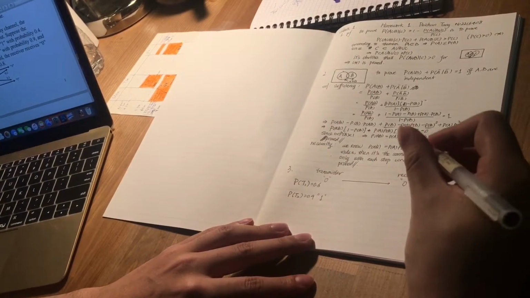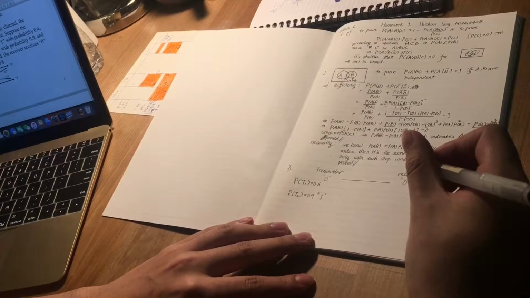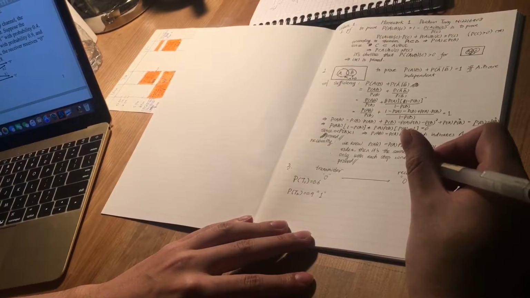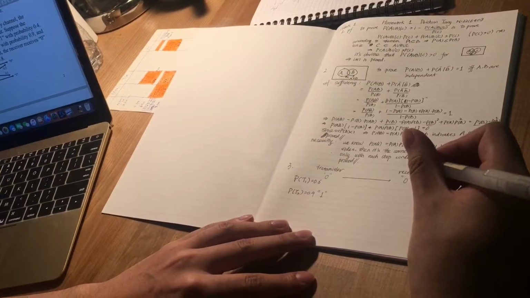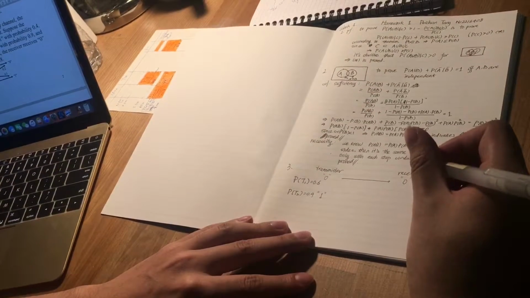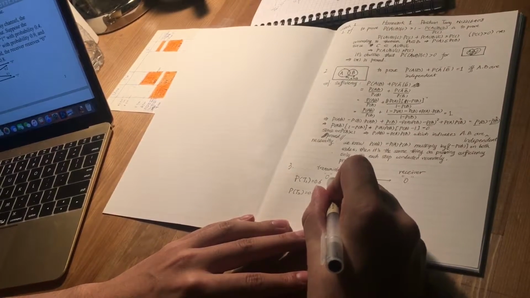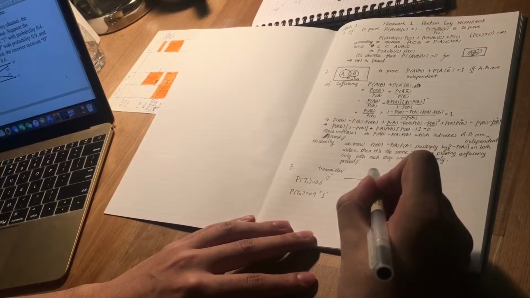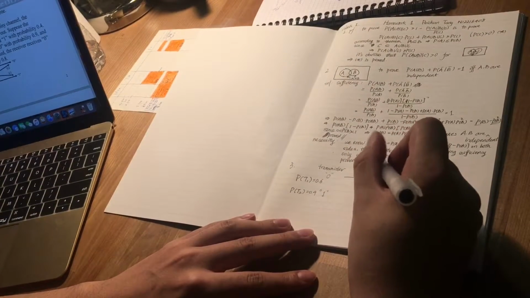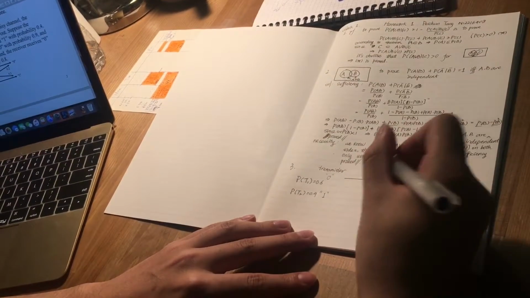signals. And for the receiver, the probability of receiving zeros and ones depends on whether the transmitter transmits zero or one. So when the transmitter transmits zero, the receiver receives the signal as a zero at a probability of 0.7, sorry.